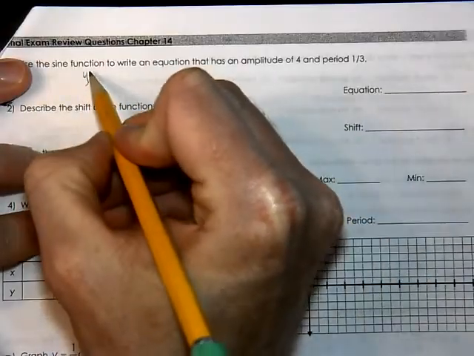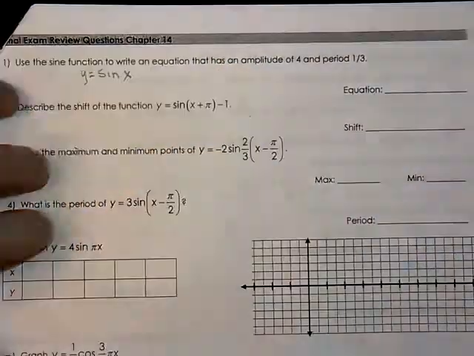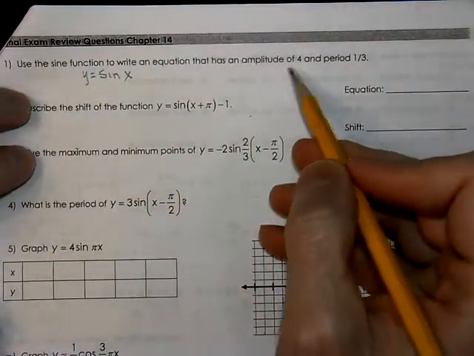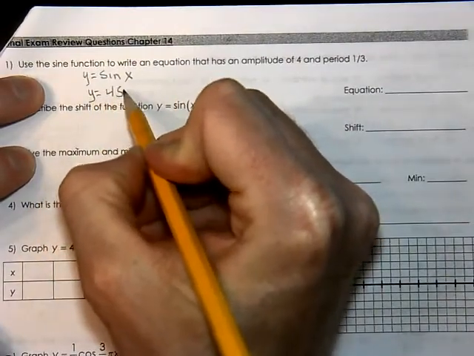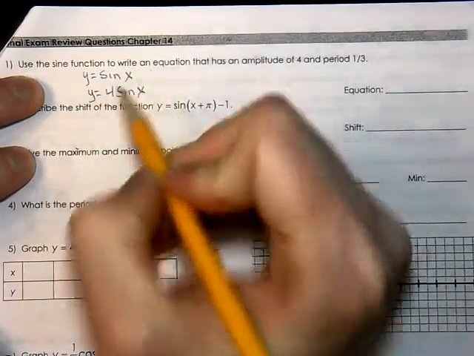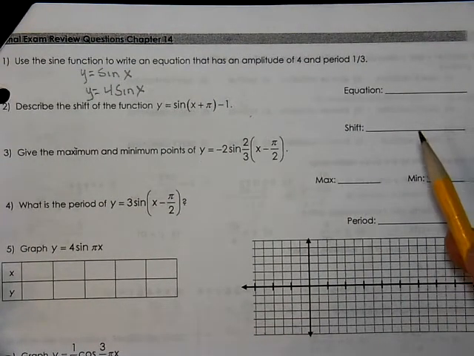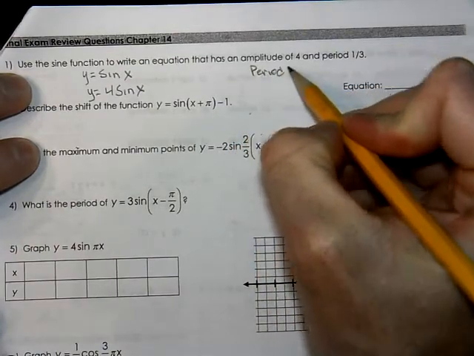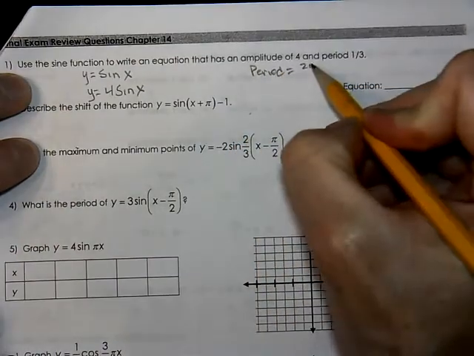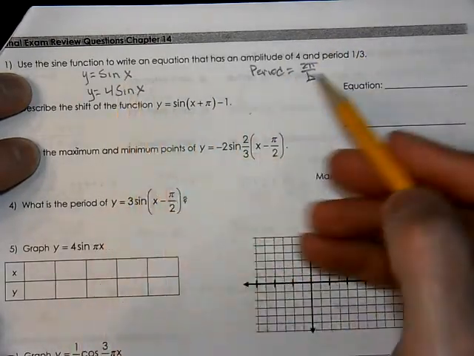So first, we think about it as our sine function. If it's going to have an amplitude of 4, you know you're going to have a 4 sitting in front. If the period equals 1/3, there's a formula to calculate period, 2 pi over b. The b value is what sits in front of the x.